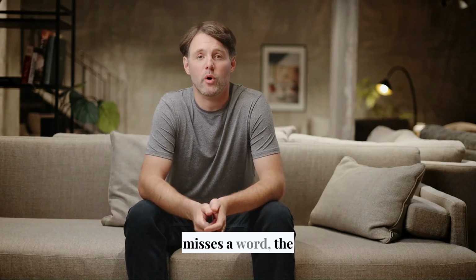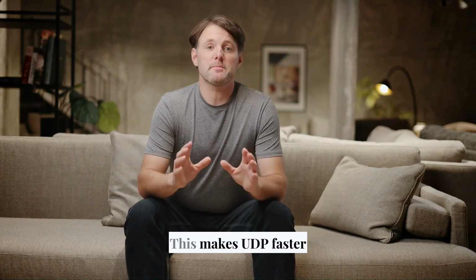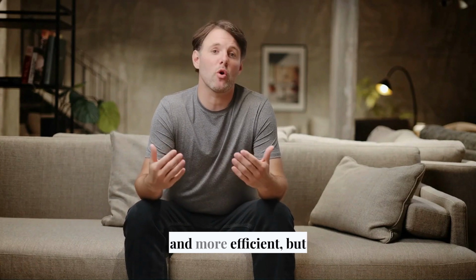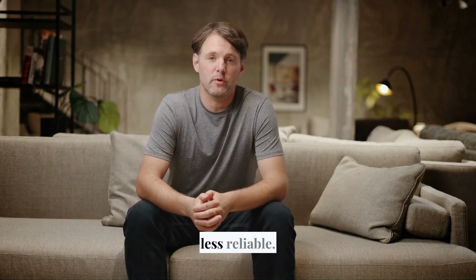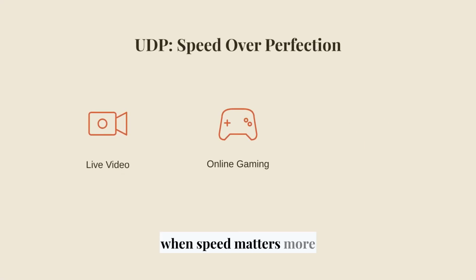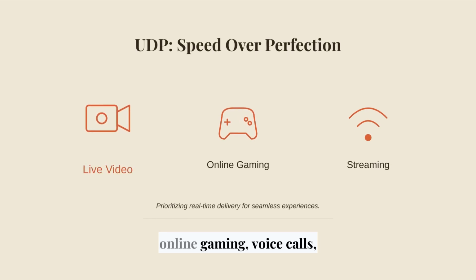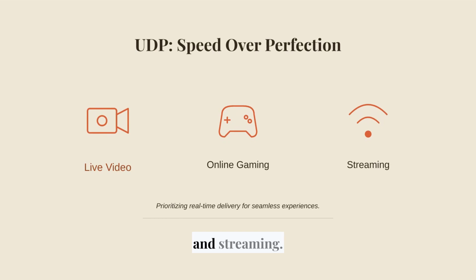The message goes out quickly, but if someone misses a word, the speaker usually keeps going instead of stopping and repeating everything. This makes UDP faster and more efficient, but less reliable. UDP is commonly used when speed matters more than perfect delivery. Examples include live video, online gaming, voice calls, and streaming.